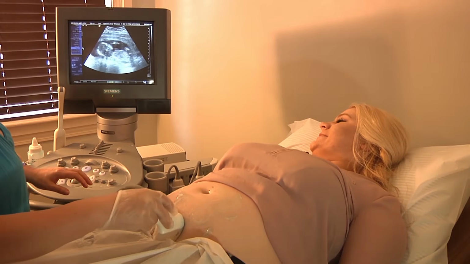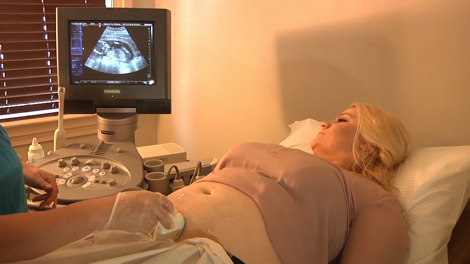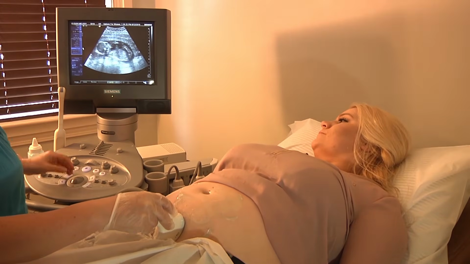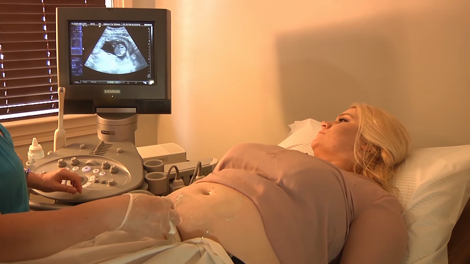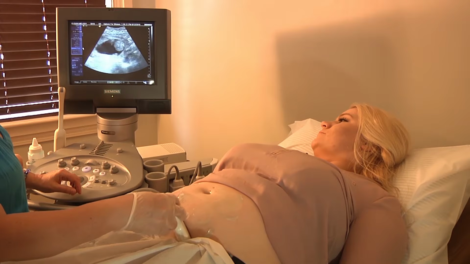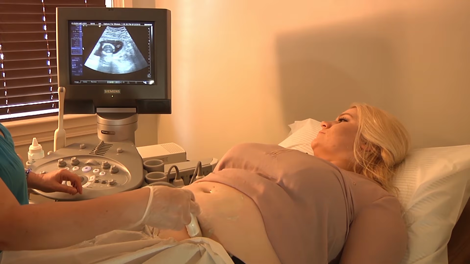Okay, so now I know he's brow up. So that's not a good BPD. But I do see the heart. But you still go transverse to the baby's lie. Okay, now go up to the head. Follow the road. Go up to the head. Okay, now go down to the heart.